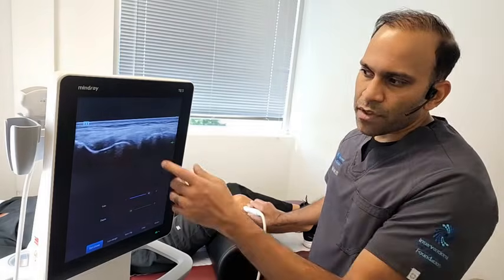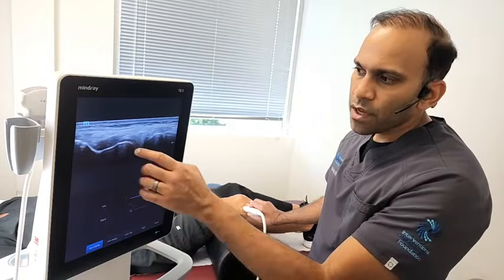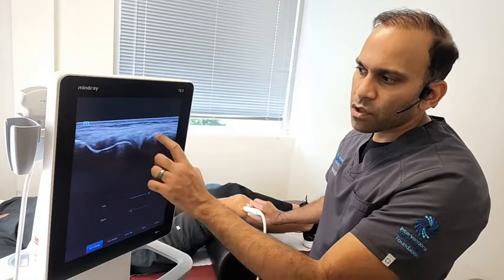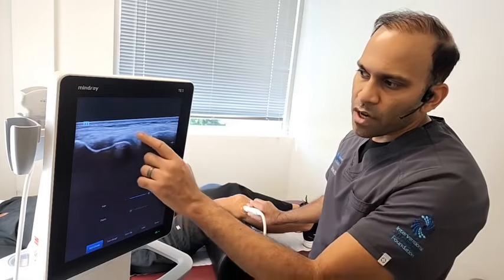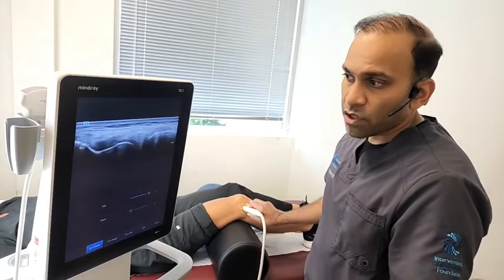This is actually the meniscus right here. So this is the thigh bone, the femur. This is the lower leg bone, the tibia. And this triangle-shaped structure right here is the meniscus. Actually looks really good.